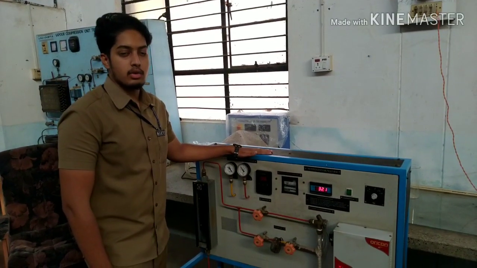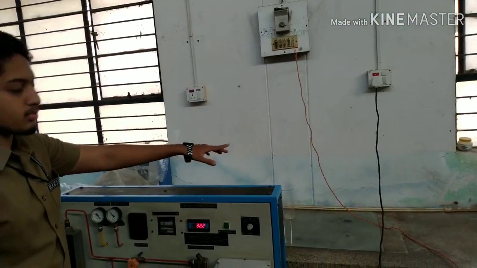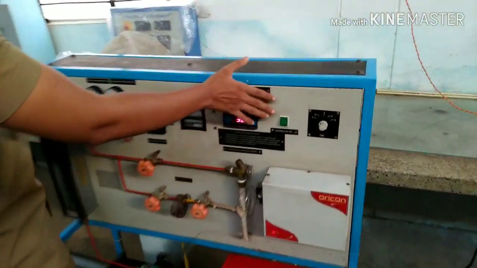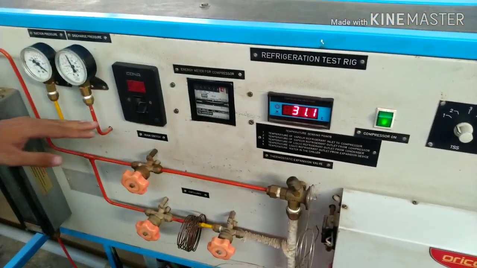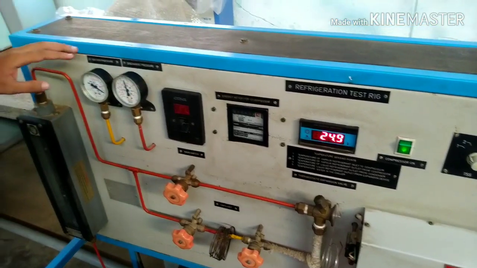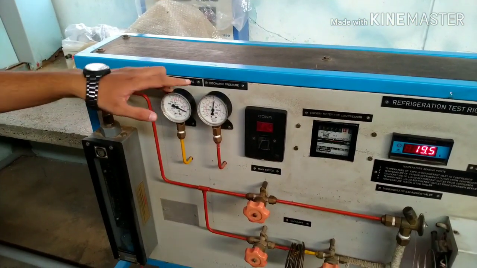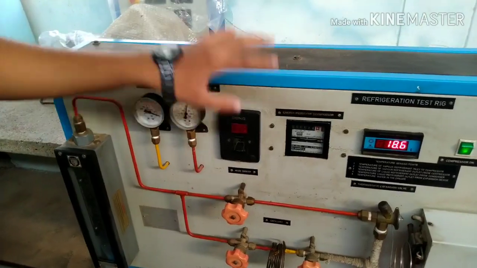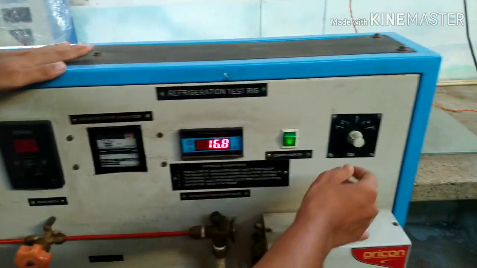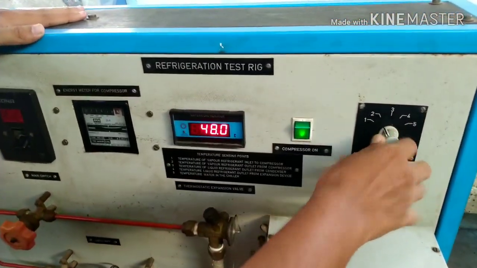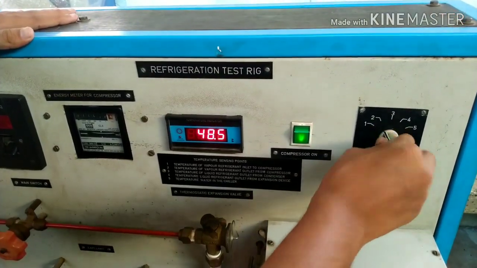Now I will be explaining the working principle of this experiment. First we need to switch on the switch, and then turn on the compressor valve, then wait for 15 minutes for the steady state to appear. Then take down the suction pressure gauge reading, then the discharge pressure gauge reading, and the time taken for the energy meter to take 10 revolutions. Then, turning the temperature knob, take down the temperatures T1, T2, T3, T4 and T5.